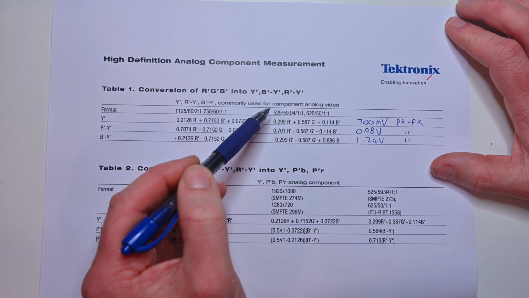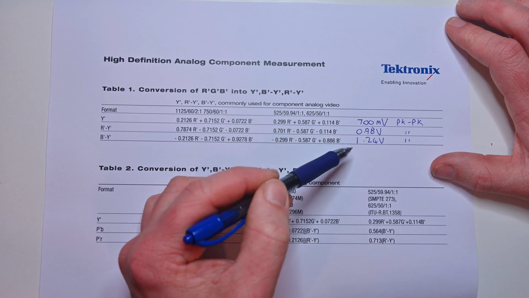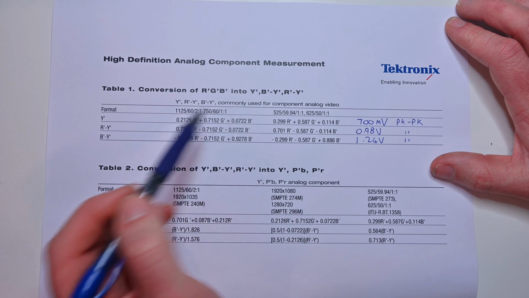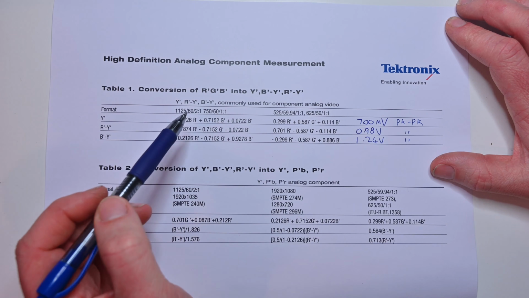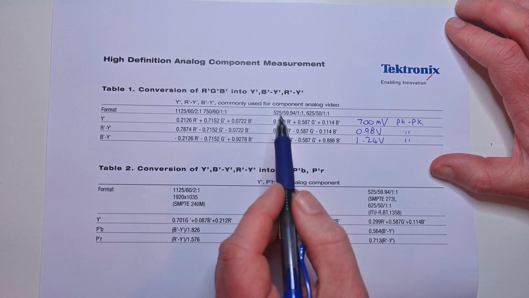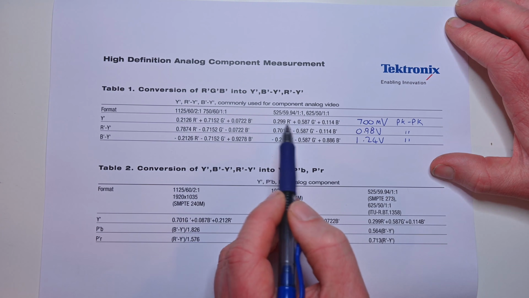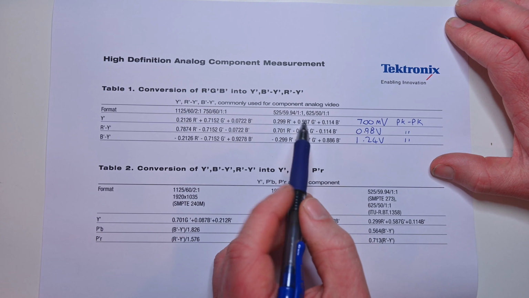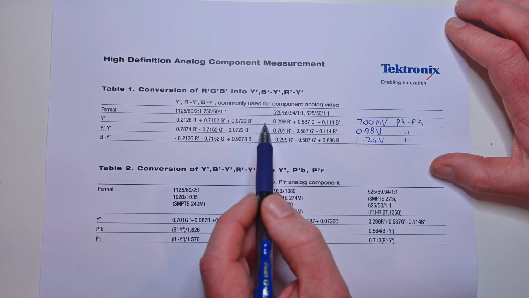Now we're going to be focusing on this table here, which is just the standard definition table. So high definition is not really the kind of thing I get too much into on this channel. So first of all, the luminance. Now the luminance is just a weighted sum of the R, G and B inputs, mostly green, a bit of red and less blue.